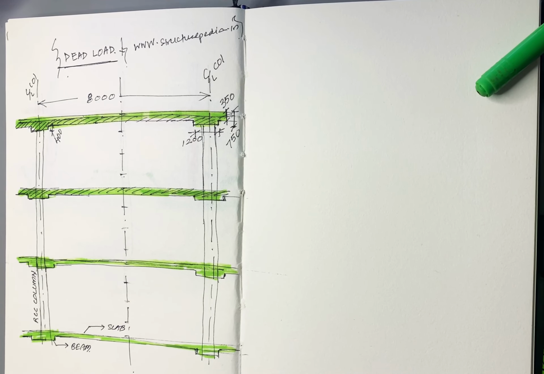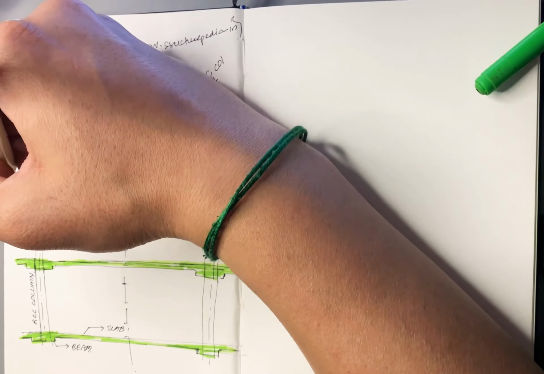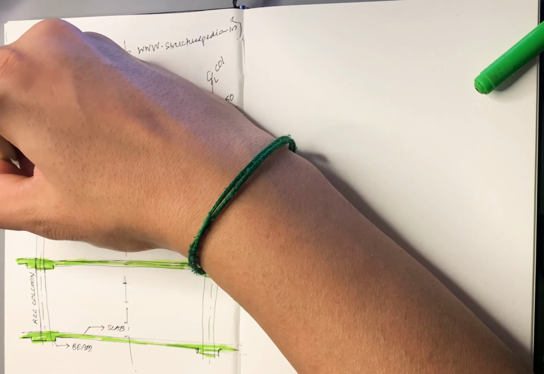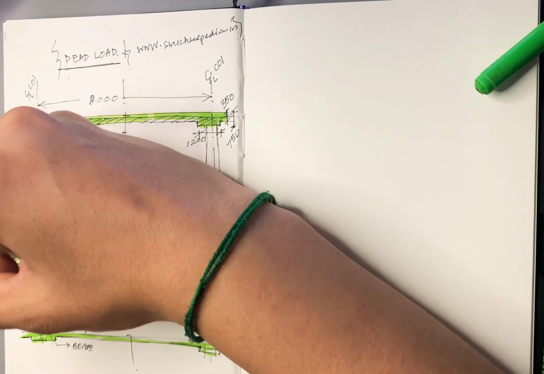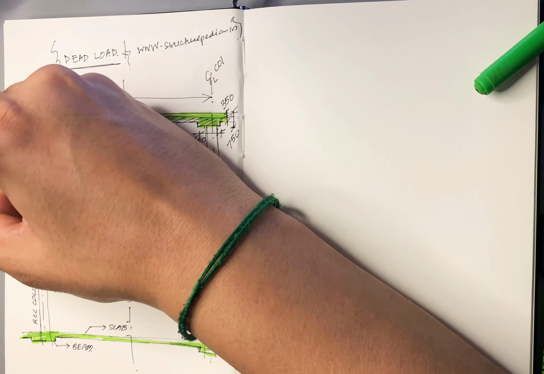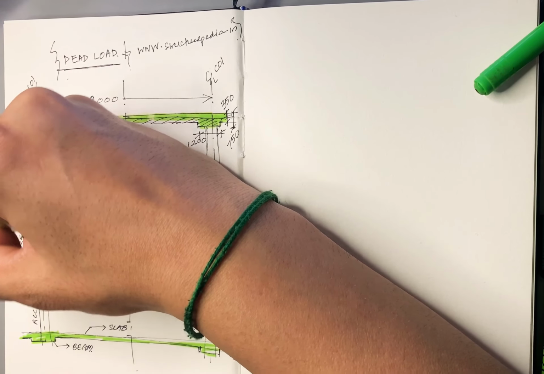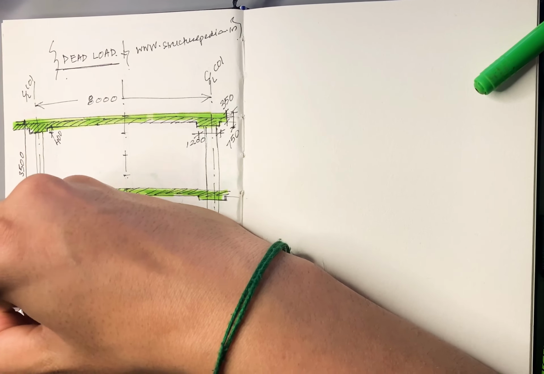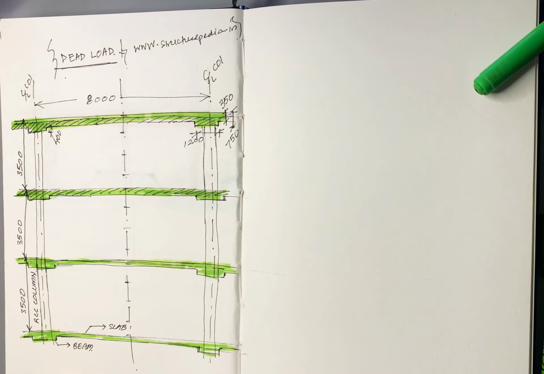Now, we have dimensions, so we also need to mark up this dimension. This we have in the margin. This is 3500. This as well, 3500. This as well, 3500. Great.